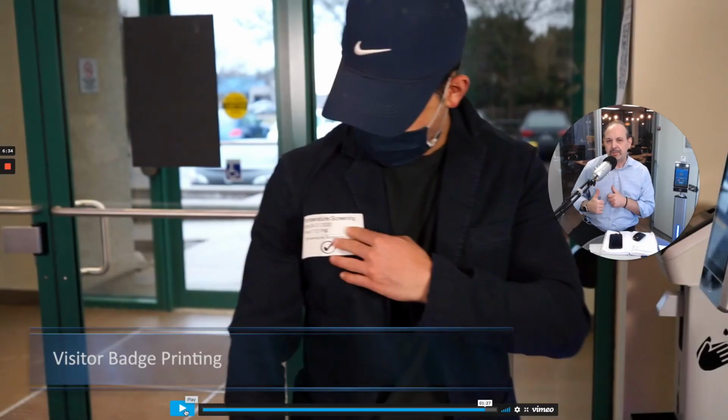Having the visitor badge is a visual cue that this individual has gone through the screening process and is compliant. It only prints a visitor badge if they are compliant. And this will help you meet your CDC guidelines for getting back to work.